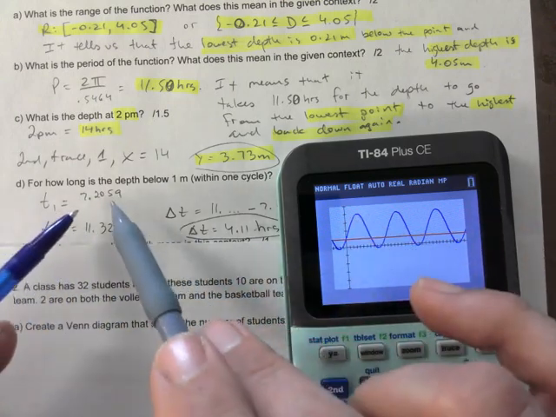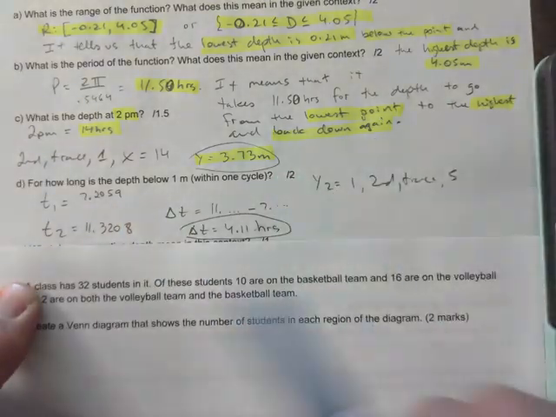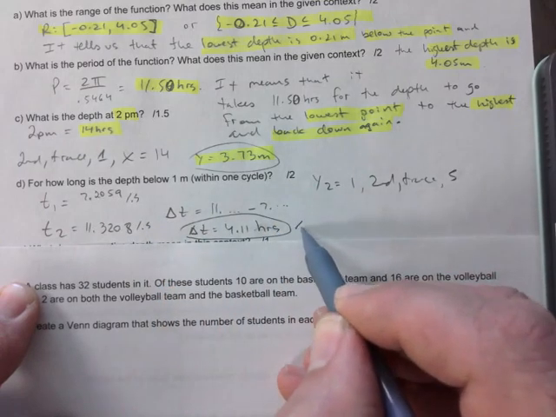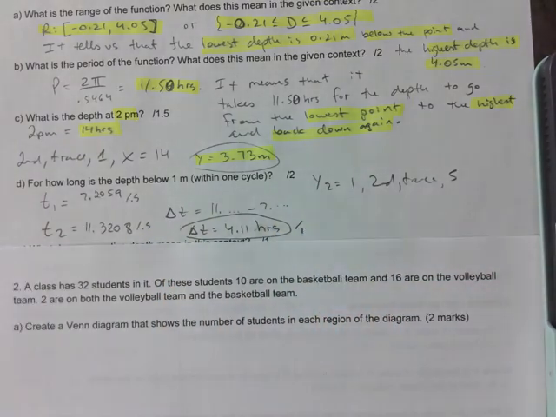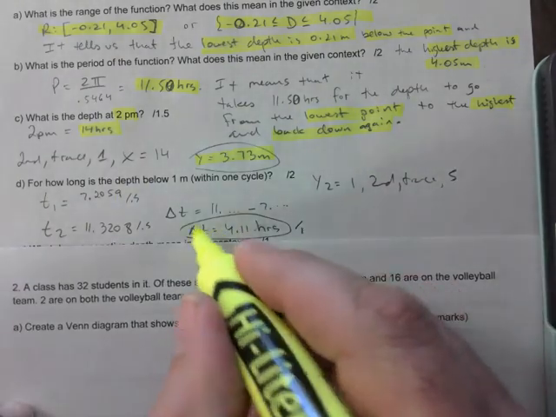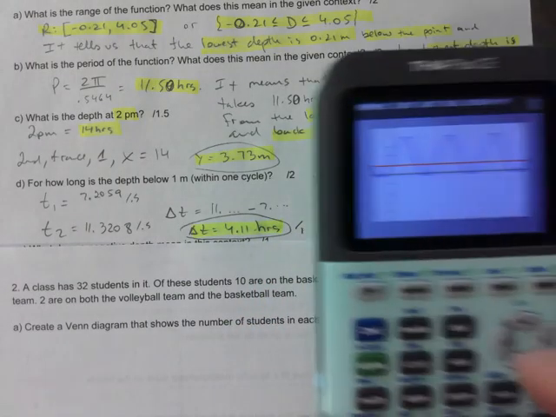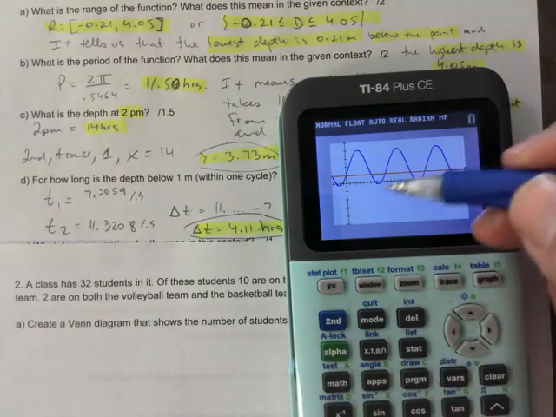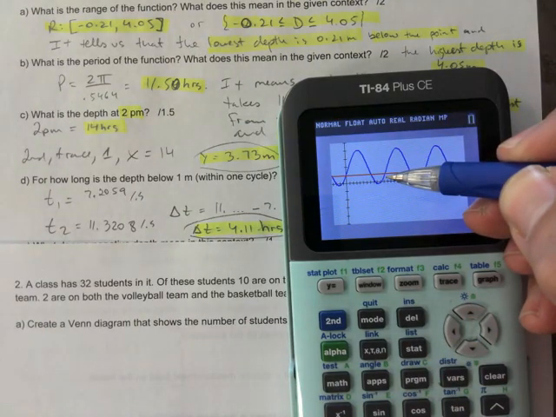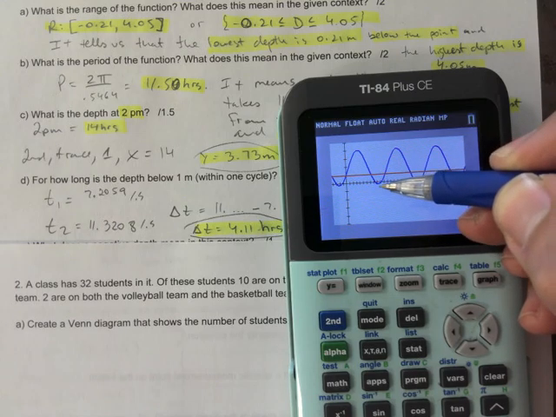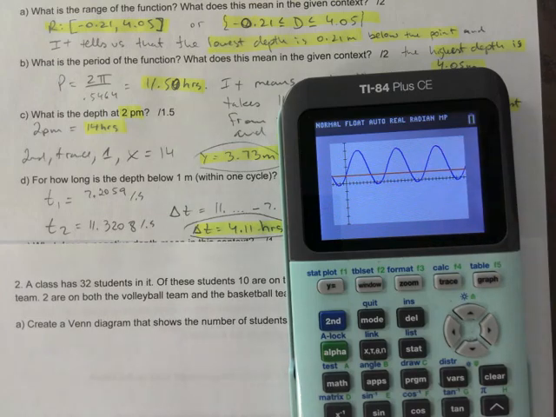And when you subtract them, you're getting the time. Remember, when you subtract, you're finding what's happening in between those two times, and in between those two times, you are below. So that's why you just subtract and you get your answer there.